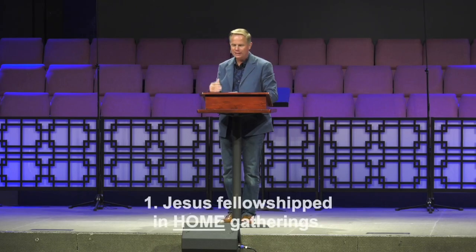Here's 3 different areas where he fellowshiped with them, and these are 3 great areas for our small groups to fellowship as well. That's all we're looking at today. Very simple. Are you all okay with that? All right, let's look at these 3 areas of fellowship that ought to be happening in our small groups just like it happened in Jesus' first small group, okay? Number 1, Jesus fellowshipped in home gatherings.